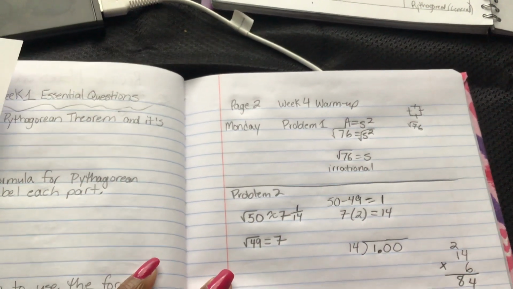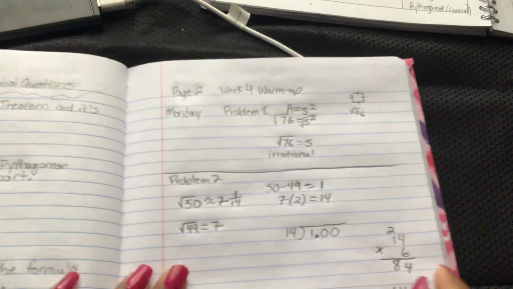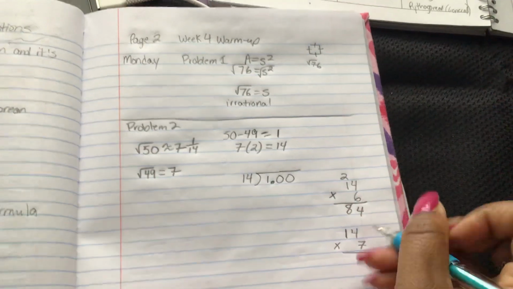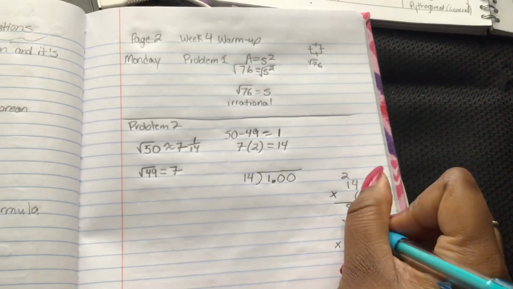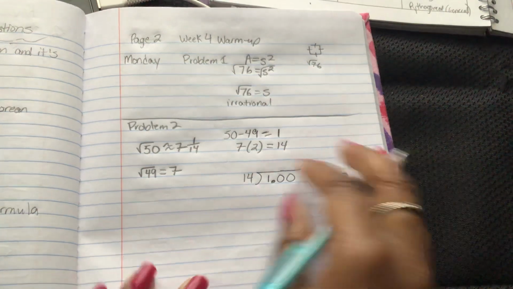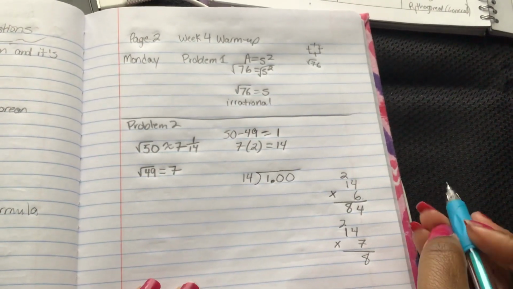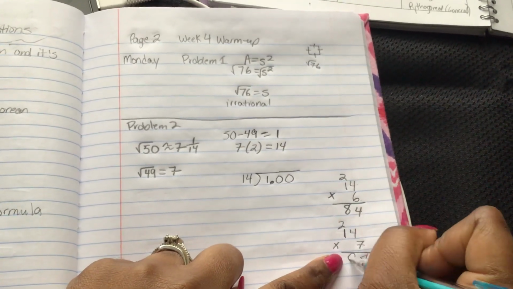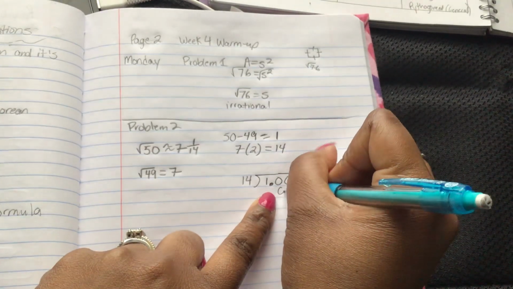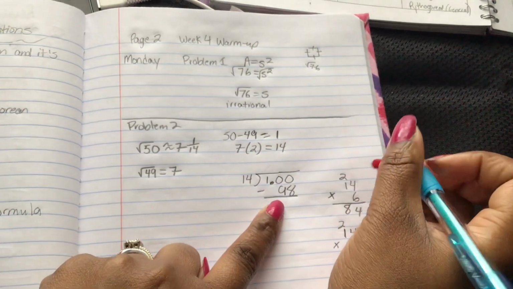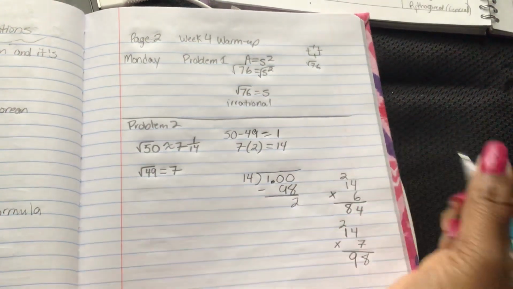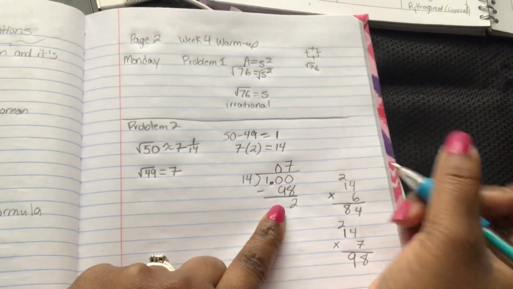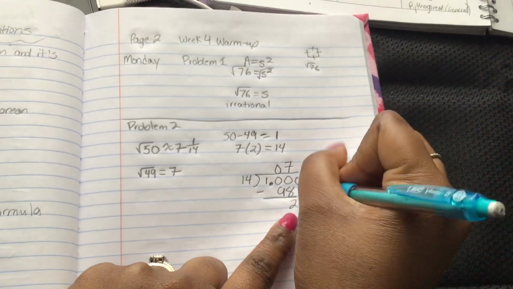So here this gives us 28. Okay? And I should have probably done it over here, but that's okay. I'll try to save space later. All right, 28. So this is 7, 8, 9. All right, so this gives me 98. When I subtract here, of course, this is going to give me 2. Okay? So we got 7 here. Put zeros as placeholders there. And we're going to add another 0.